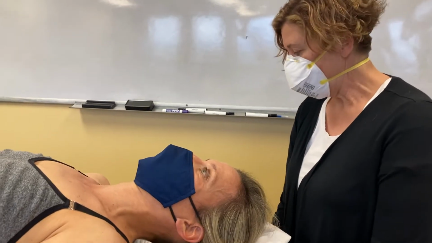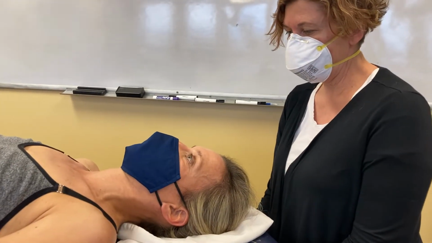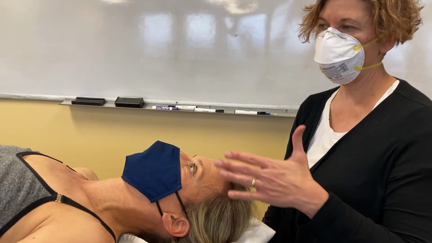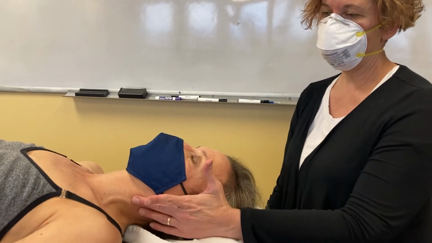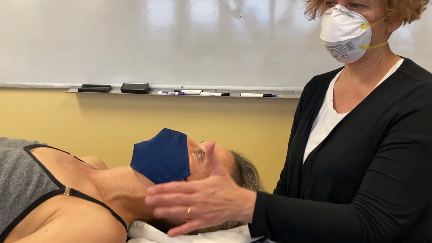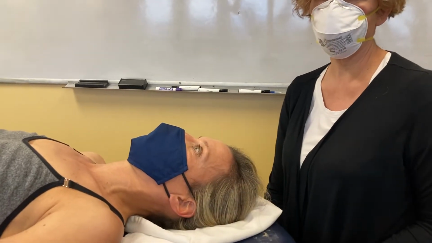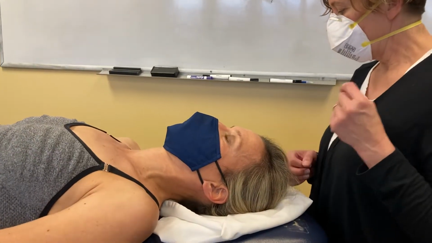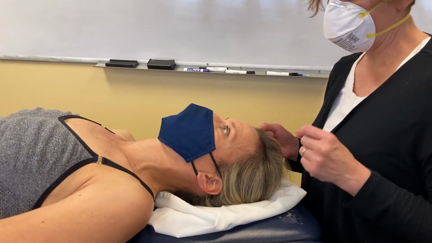Good. So the next palpations will be the head and neck palpations, and then we'll move from there into the muscles of the neck and then the muscles of the trunk and spine, as well as the sternum. Okay. Your first head and neck palpation is the mastoid process.